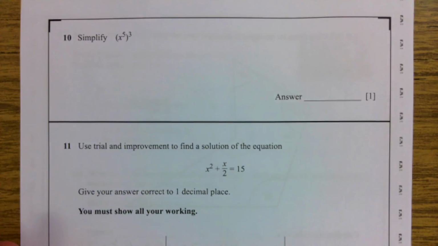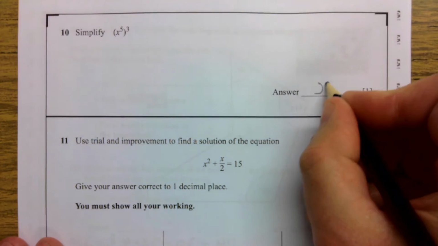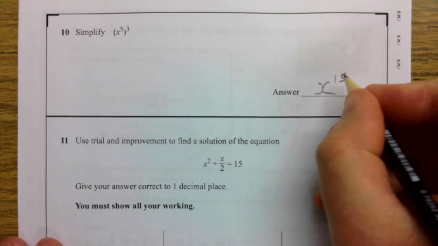Simplify x to the power of 5, all cubed. Well, in this scenario here, we multiply the powers, so we get x to the power of 15.